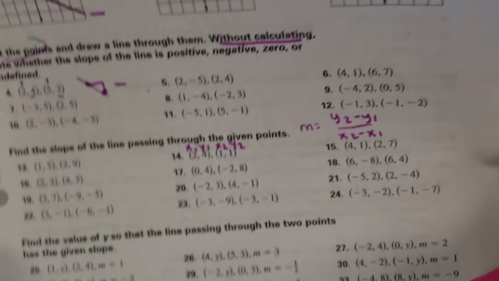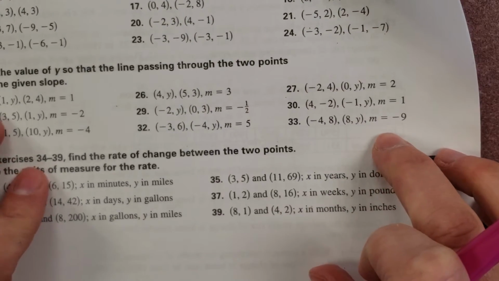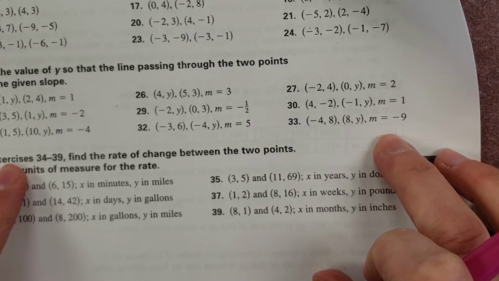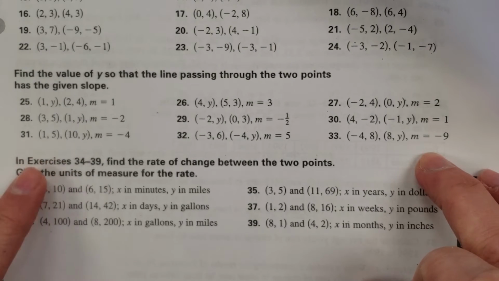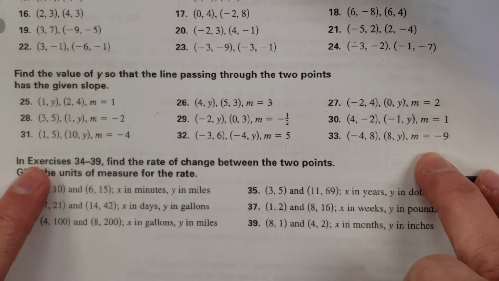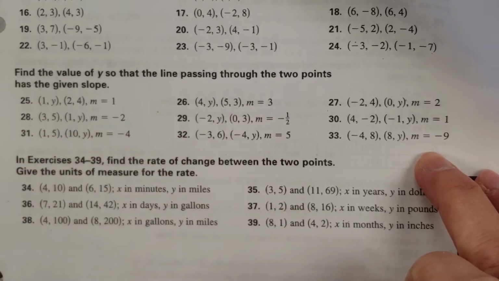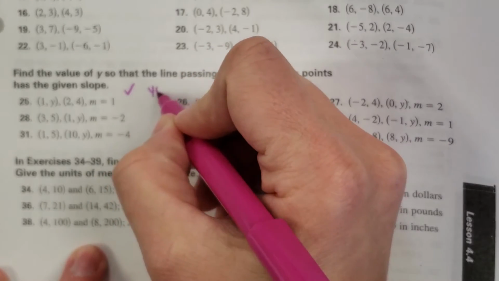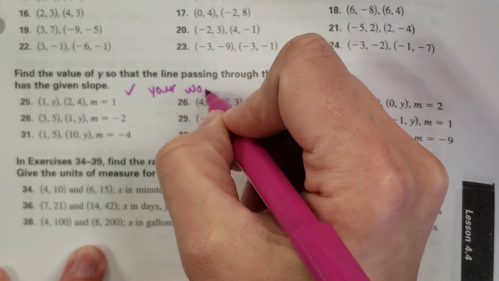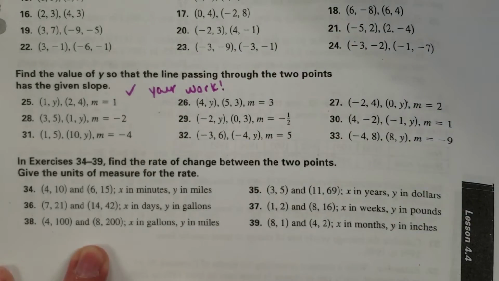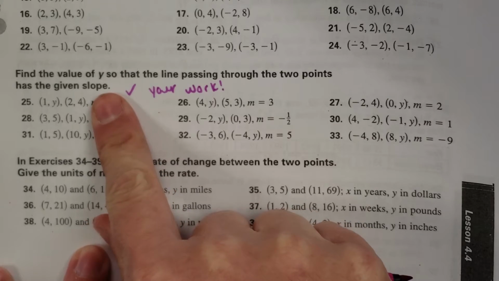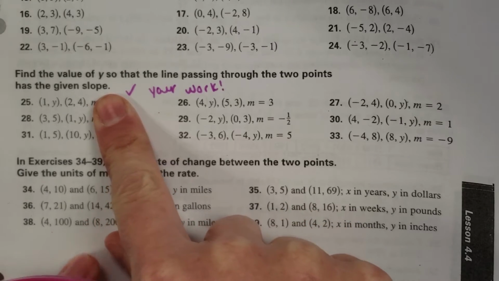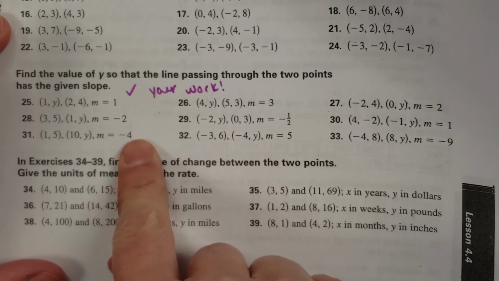Okay. And then for 25 through 33, that's just like what we did at the end of our notes, where we're finding the missing piece of these coordinates. And I want to recommend that you check your work when you are done. Supposing that you don't know the slope, check your work by substituting that value in, to see if it comes out correctly.